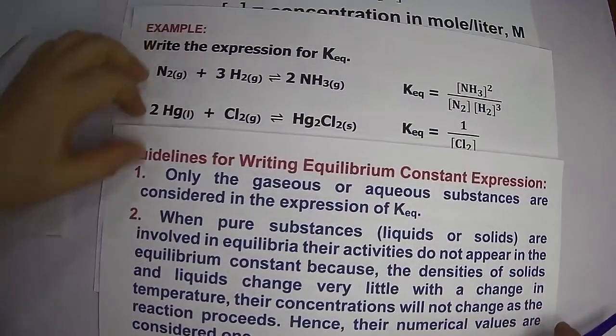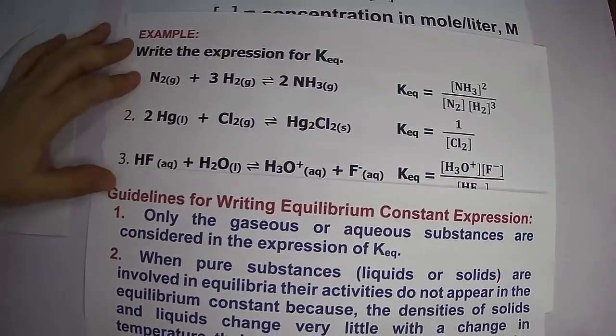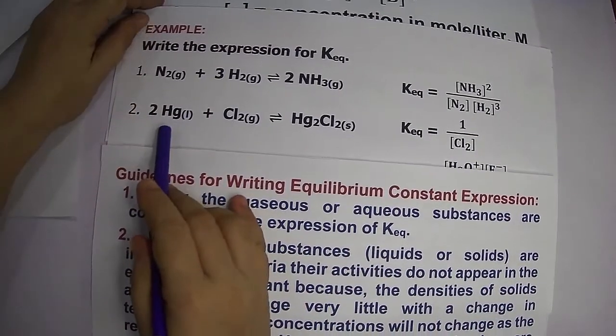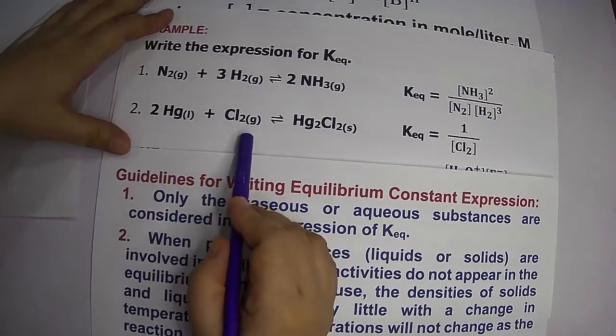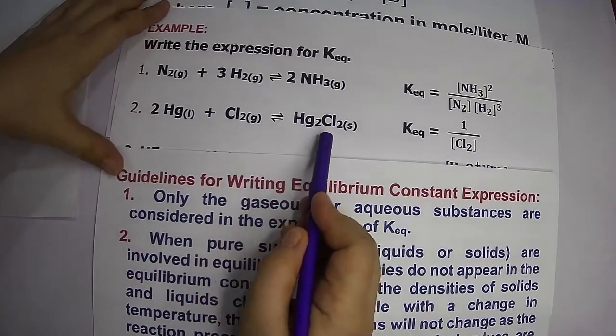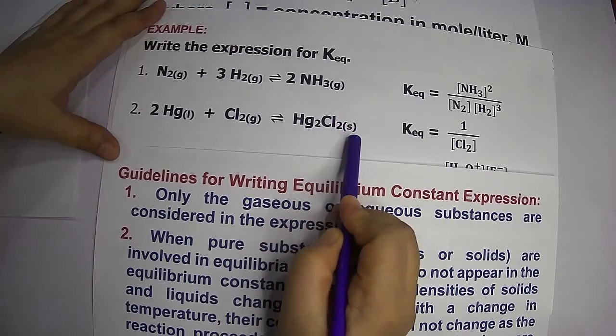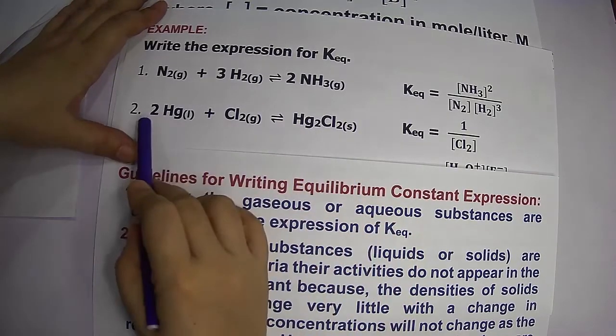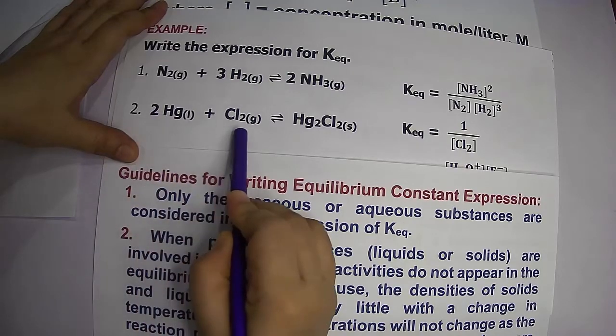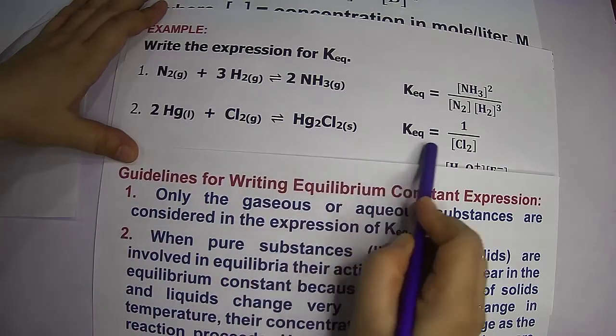Okay, moving on, we have here mercury in liquid state and chlorine gas, giving you Hg2Cl2 in solid form, or mercury chloride. You have 2 moles of mercury and 1 mole of chlorine producing 1 mole of the product.